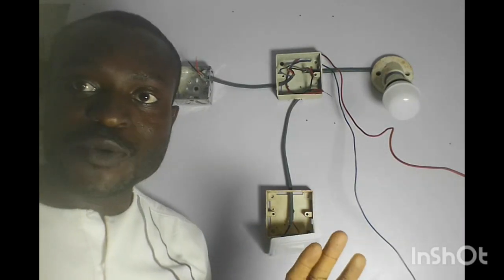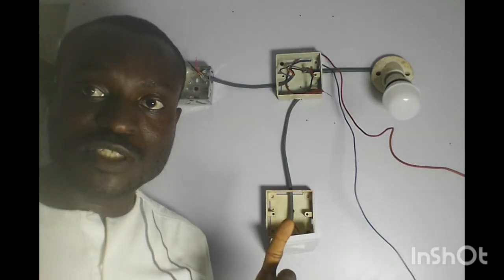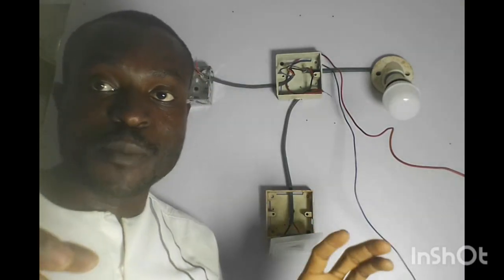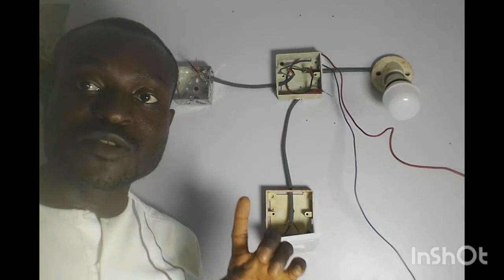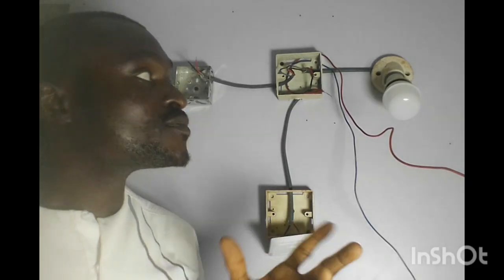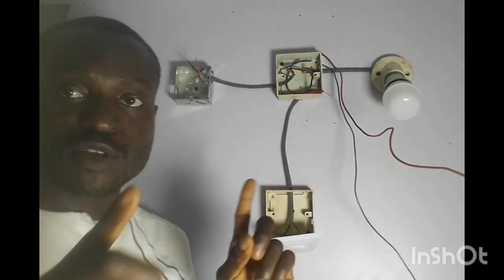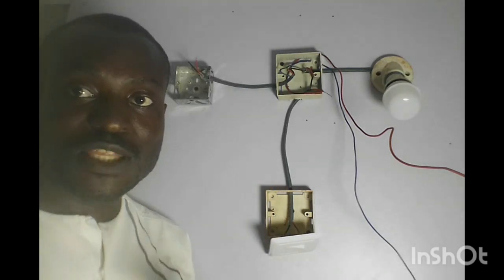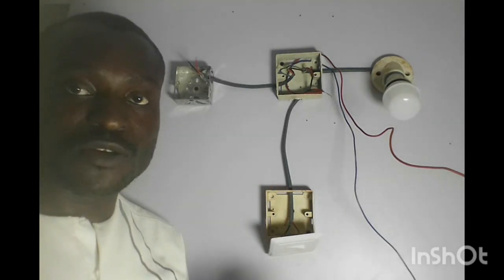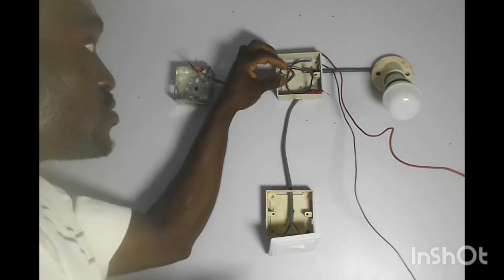So you will now realize that it's only left to complete the circuit. You only need to complete it with the neutral connection. So the black wire from the load, we now connect it with the neutral of the source. That will complete the circuit. That's exactly what I'm going to do.